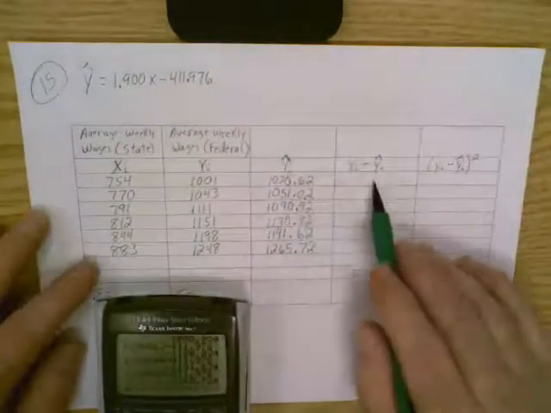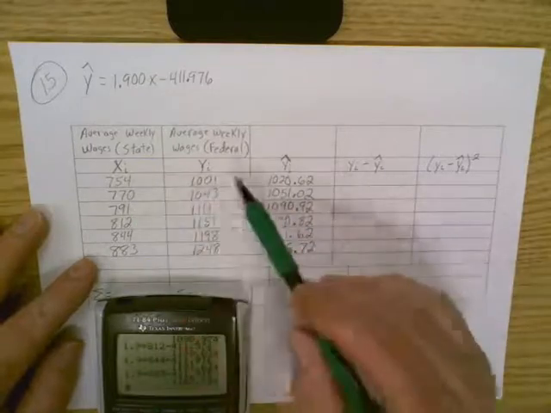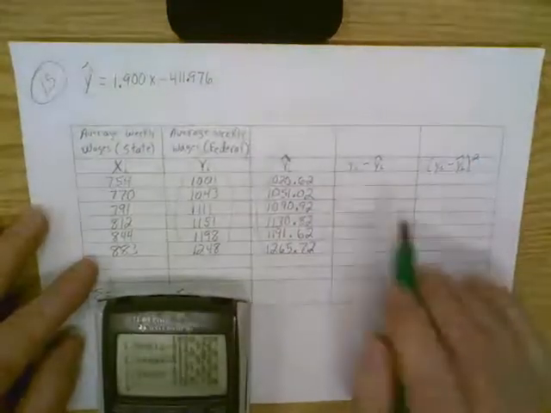Now all we're going to do to find this next column is do all these subtract this column minus this column and put it right here.